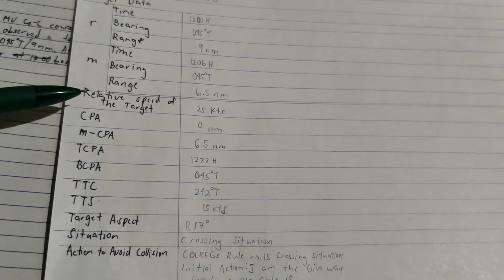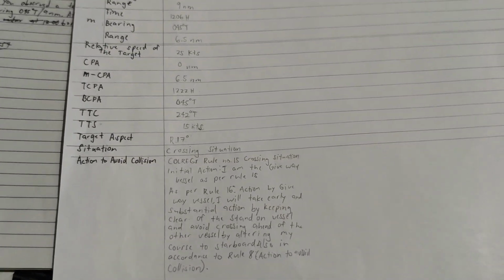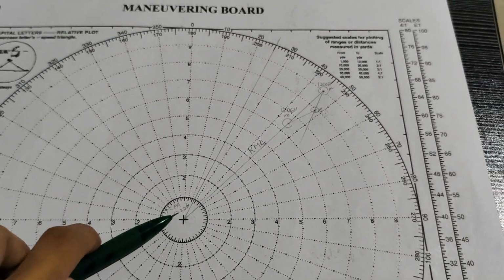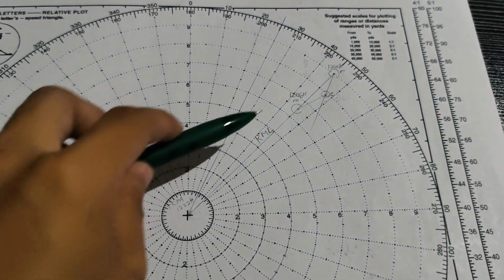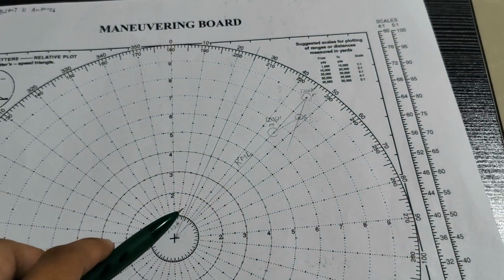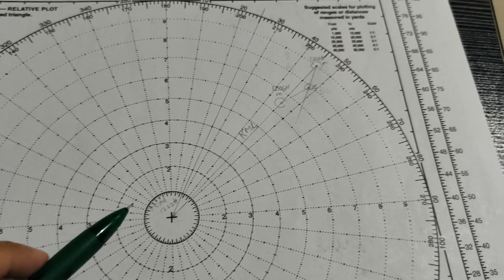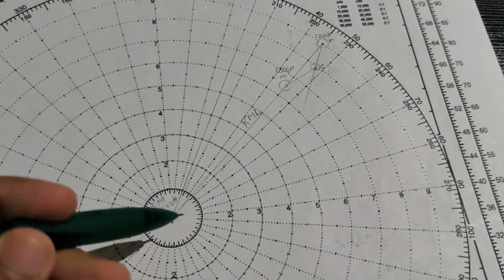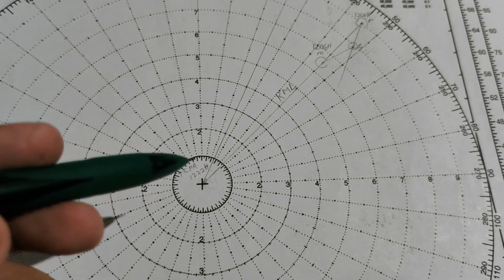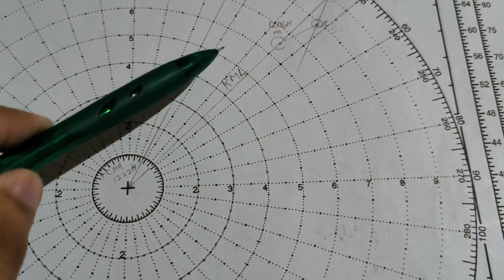And then to find the CPA and M to CPA: M to CPA is 6.5 nautical miles, and the CPA, or closest point of approach, is 0 nautical miles, because the CPA is measured from the vessel to the perpendicular from the RML.